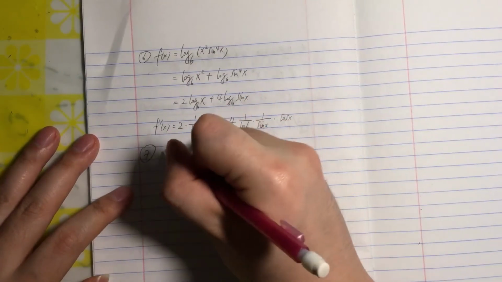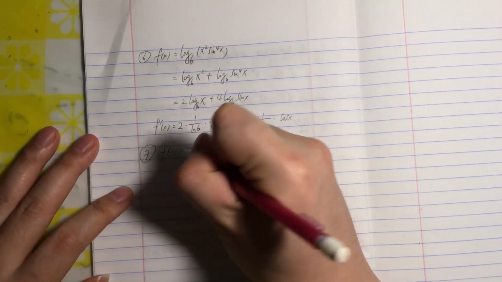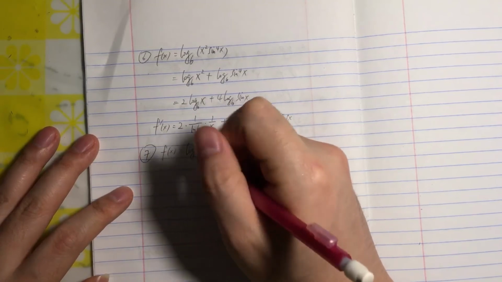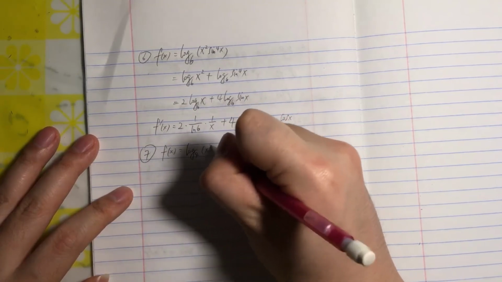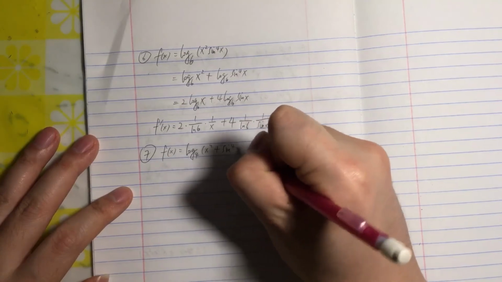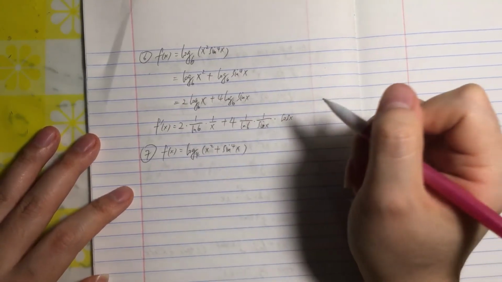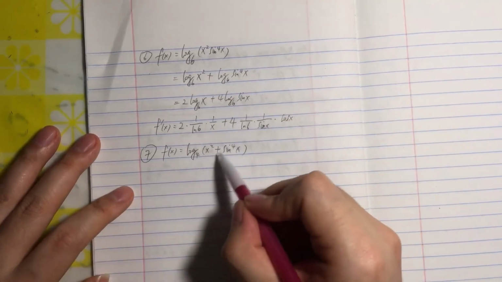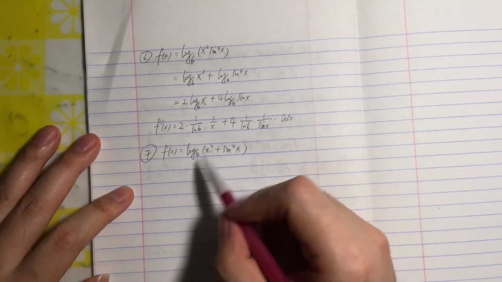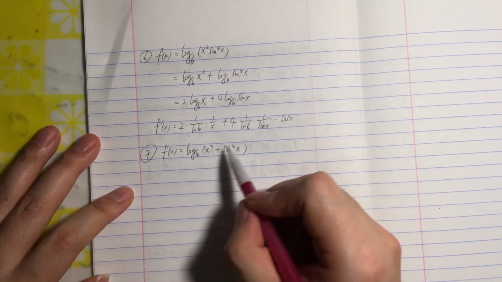Next example, f of x is log base 4 of x squared plus sine to the power 4 of x. For this function, we have addition inside of the log, and there's no shortcut. We must take the derivative using chain rule.